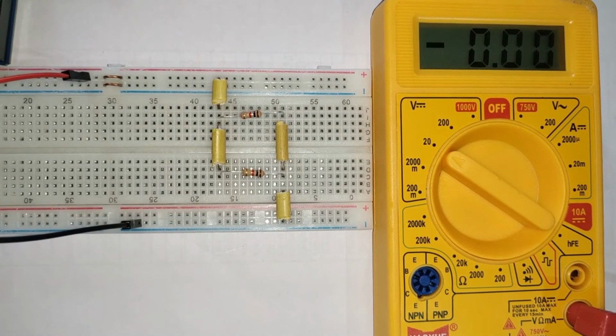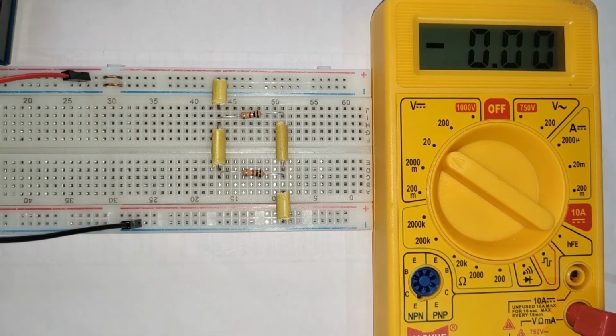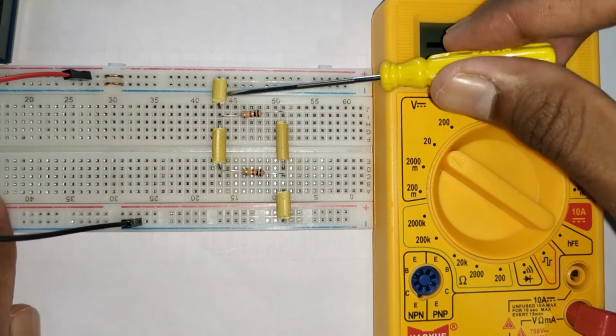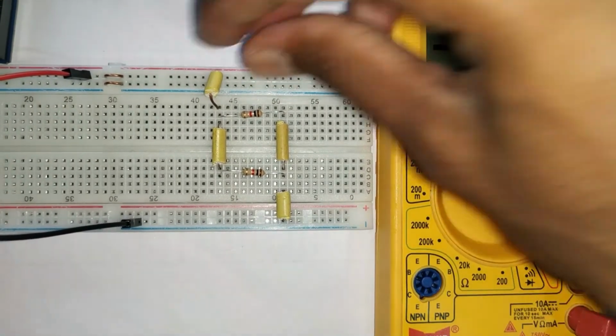So now let's check what the total current flowing in our circuit is. We have calculated that current theoretically and we got about 10 milliamps. Let's check whether our power supply is giving 10 milliamps or not. I will remove this wire. You can see I have removed this wire.